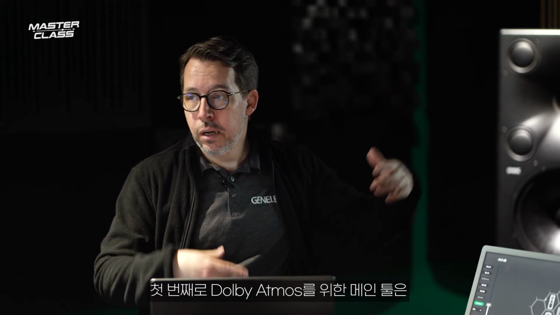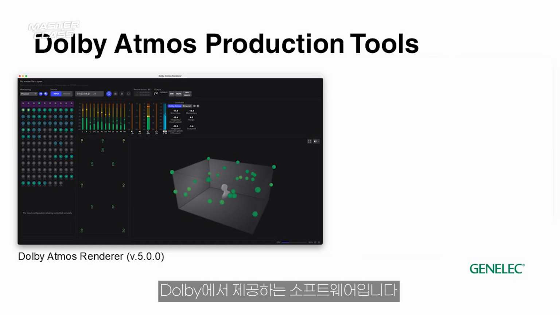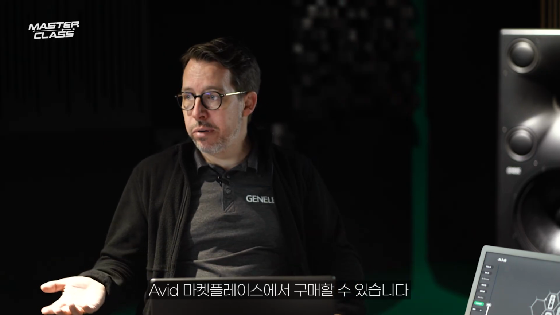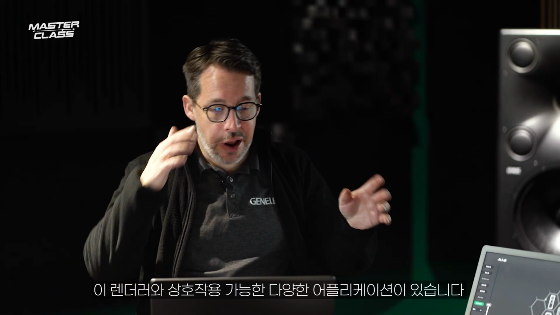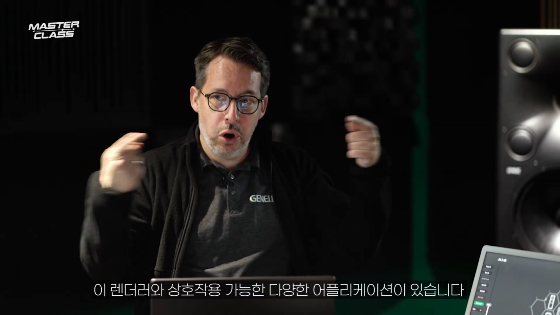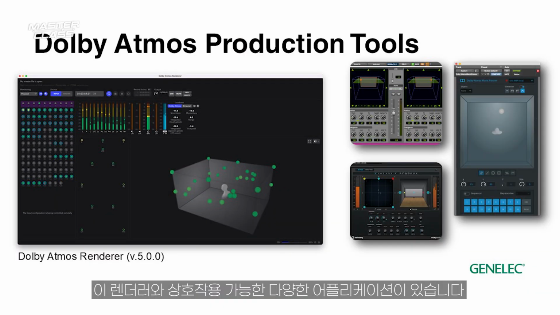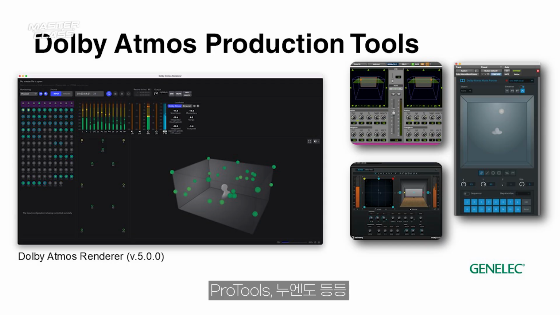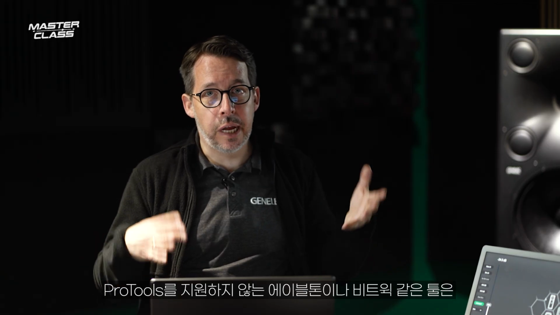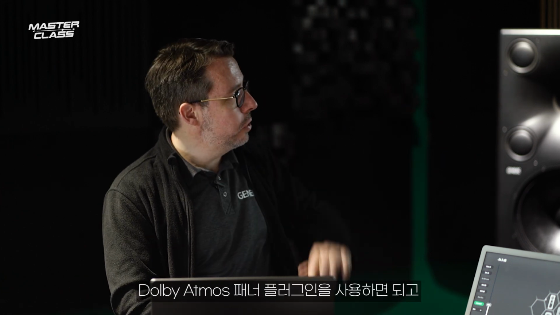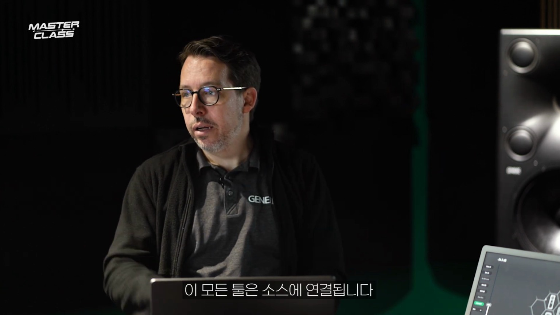So the different production tools for Dolby Atmos: the main one is the Dolby Atmos renderer, which is software available from Dolby. You can buy it on the Avid marketplace. And there are various applications that can talk to this renderer, so Pro Tools, Nuendo, etc. Or applications that don't support Pro Tools, like Ableton or Bitwig, they can use the Dolby Atmos panner plugin. And all these tools connect to this renderer. How this works, we'll see in a second.